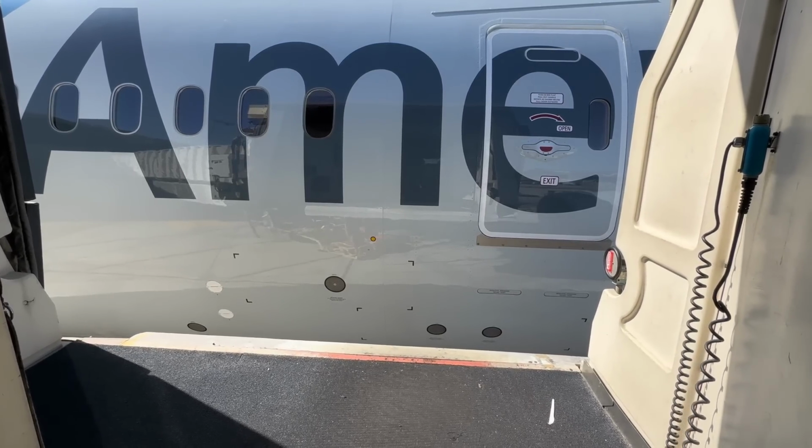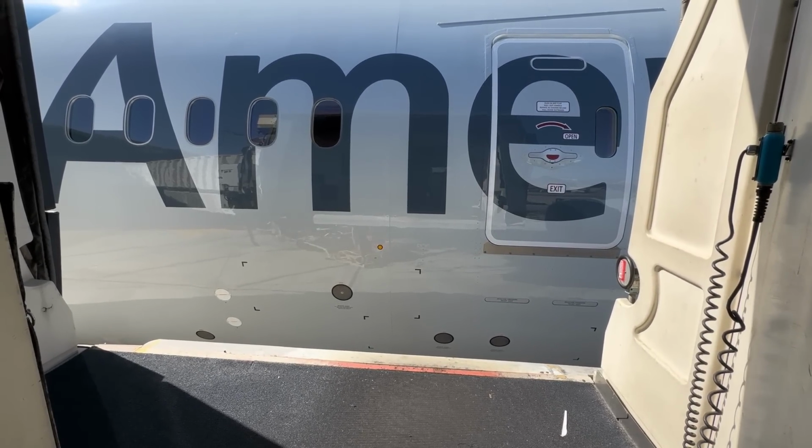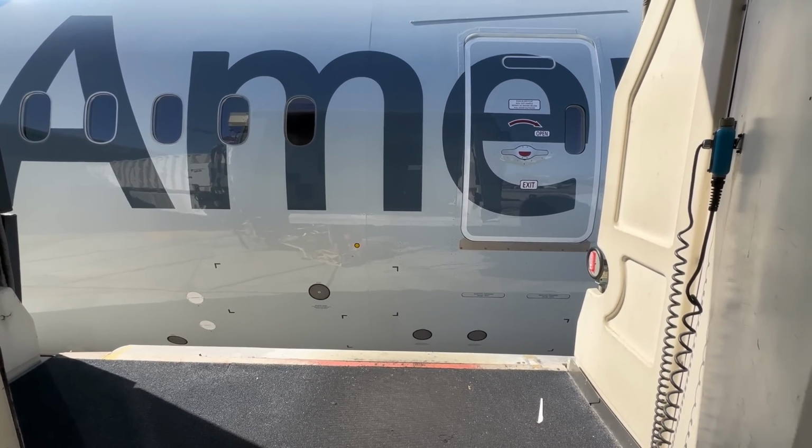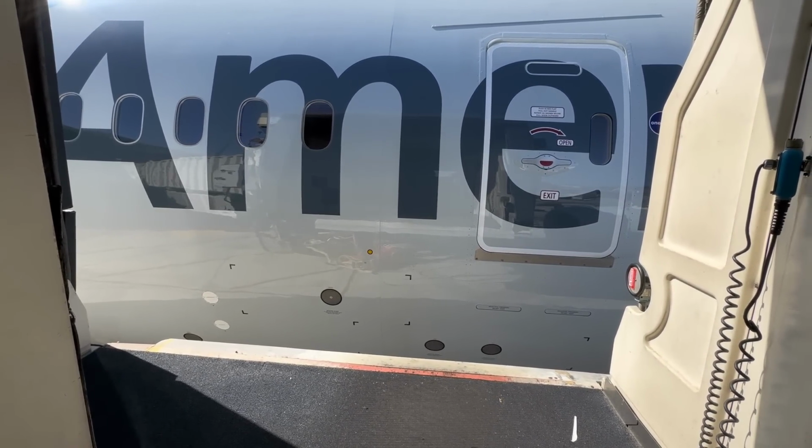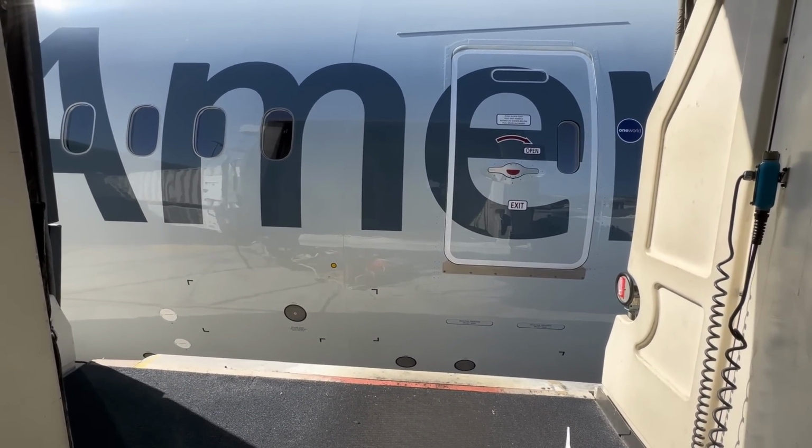My partner proceeded to do the rest of the walk around and the cargoes and told me go upstairs, take care of the write-ups and do the interior. They still had not connected the jet bridge to the aircraft, so I took the opportunity to show you guys how they do that. So this is it.